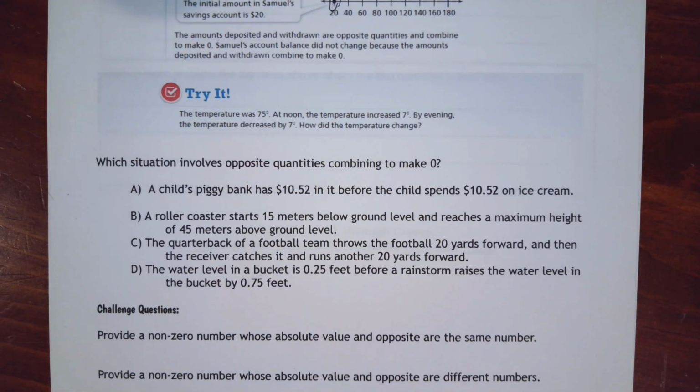In the try it says the temperature was 75 degrees. At noon, the temperature increased by 7 degrees, and by evening, the temperature decreased by 7 degrees. How much did the temperature change?